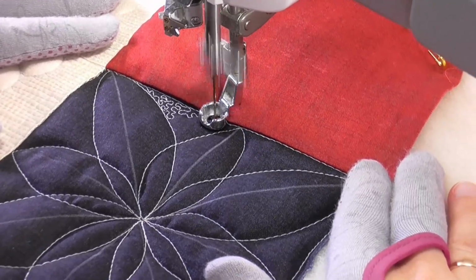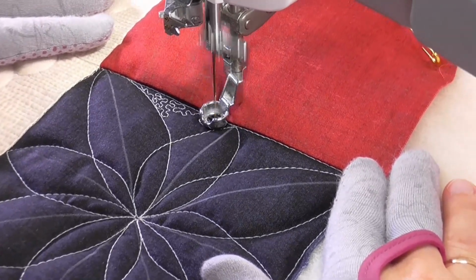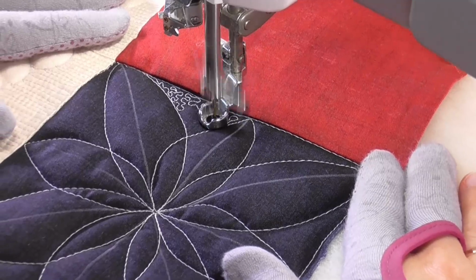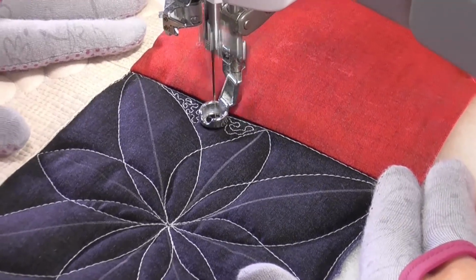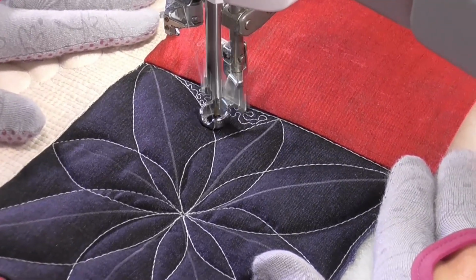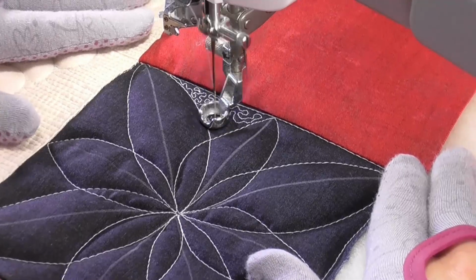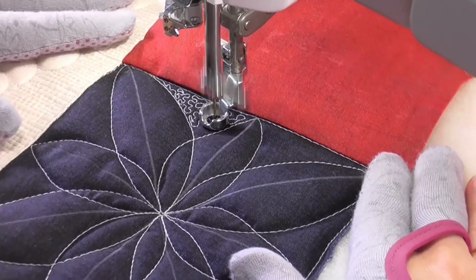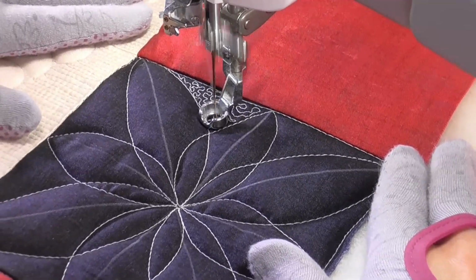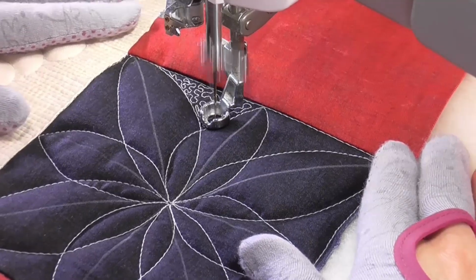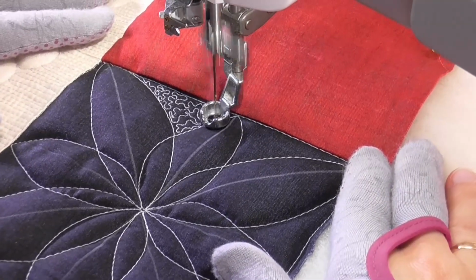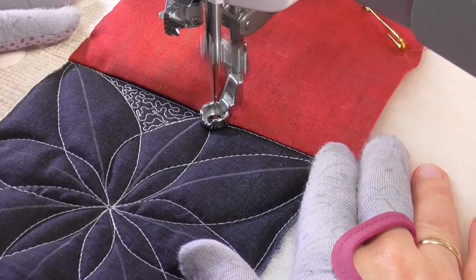My batting is also a little bit thicker in this place. I don't like when that happens because it may cause problems when operating with a ruler. I almost slipped on the top of my ruler because I couldn't press the batting down. So that's one.